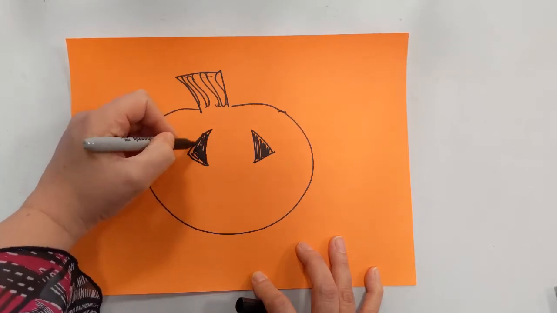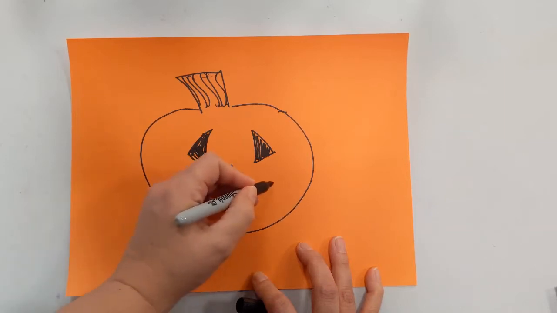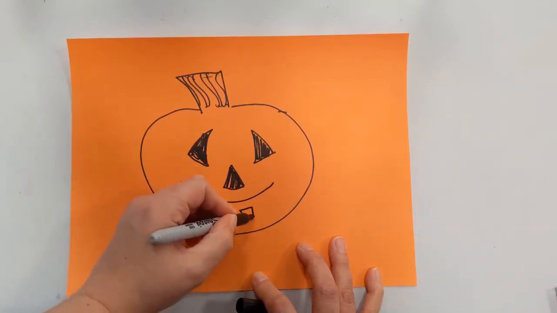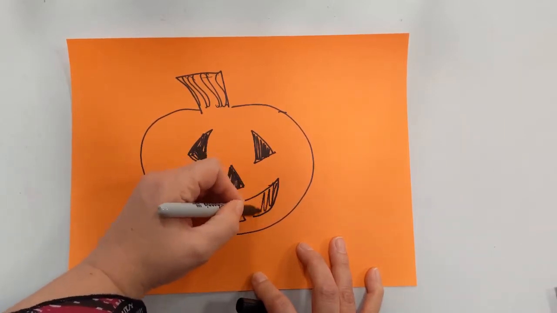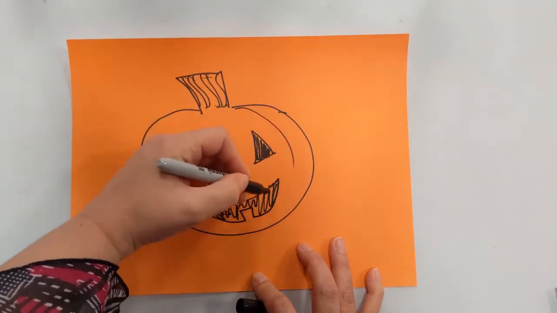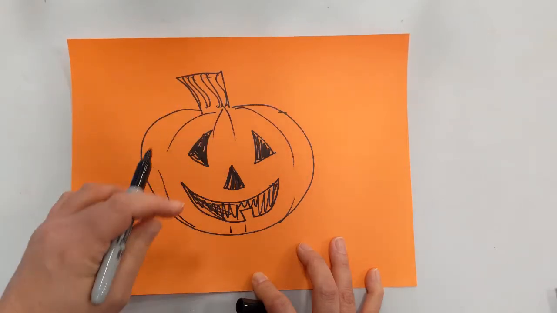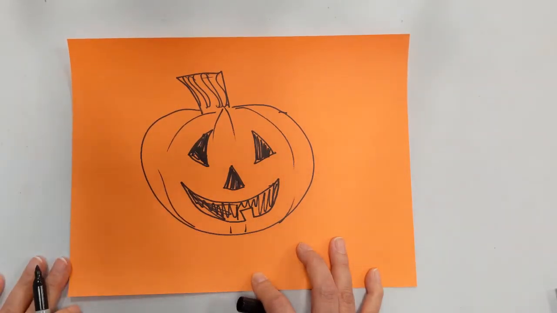I'm going to make my pumpkin into Mr. Jack-o'-lantern with a snaggletooth. And finish him off. So this is a picture that I'm drawing.